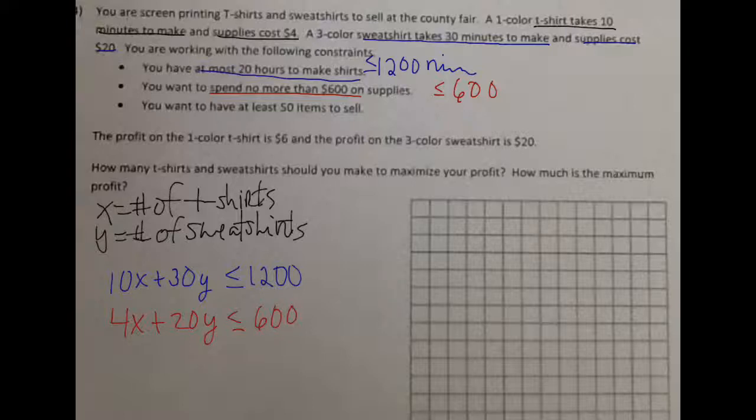And then the last one says you want to have at least 50 items to sell. So that means I'm going to take however many t-shirts plus how many sweatshirts. It could be greater than or equal to 50.